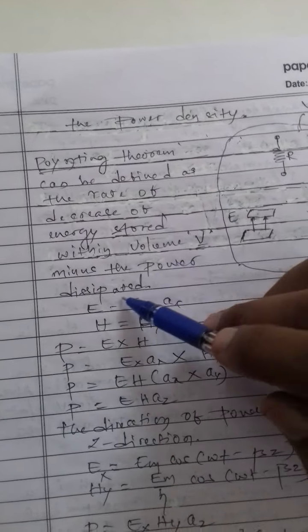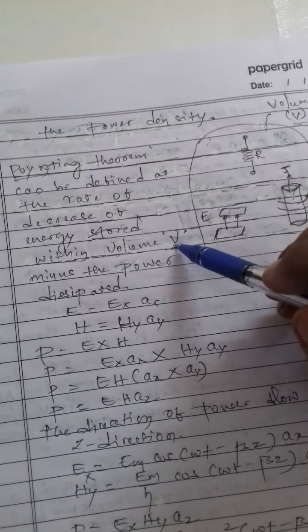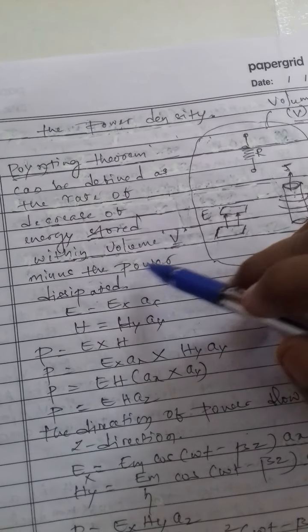Can be defined as the rate of decrease of energy stored within the volume V minus the power dissipated.